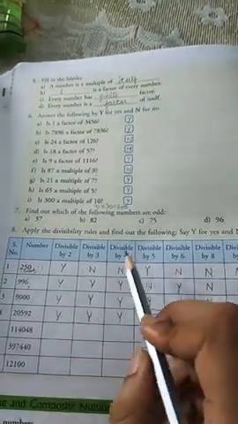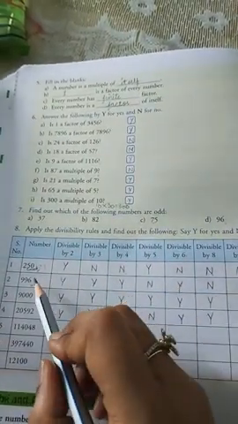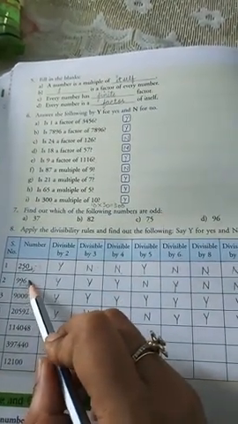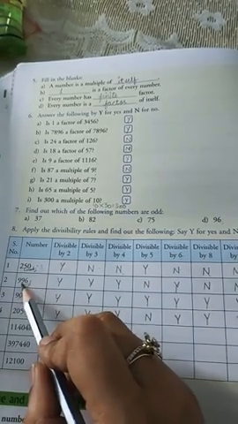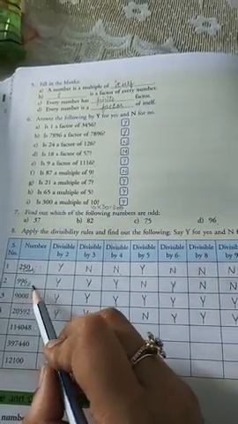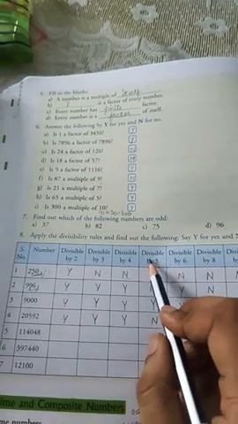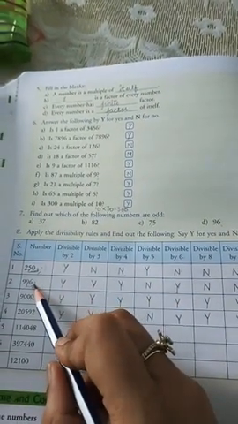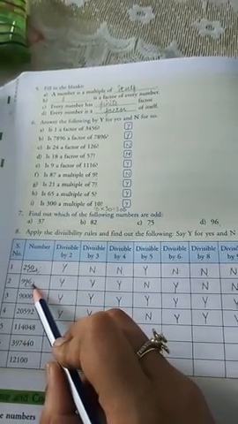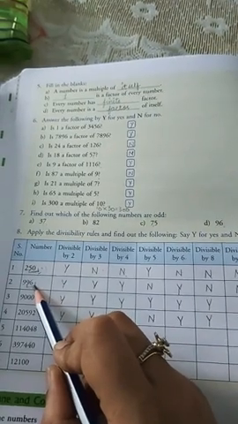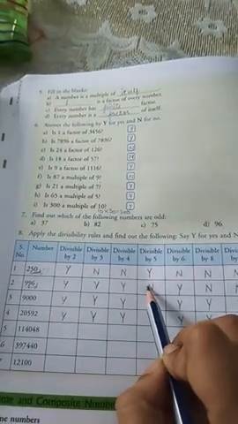Now, divisibility by 4, observe the last two digits, 96. 96 is divisible by 4, yes. That is why 996 is also divisible by 4. Now divisibility by 5, see, the ones digit is not 0 or 5. So that is why 996 is not divisible by 5.